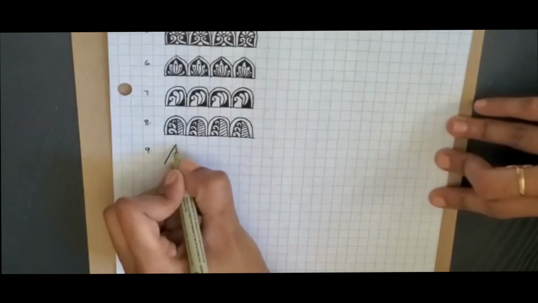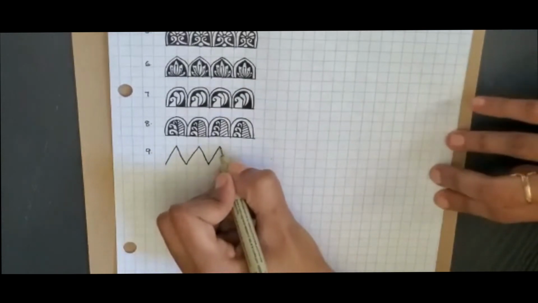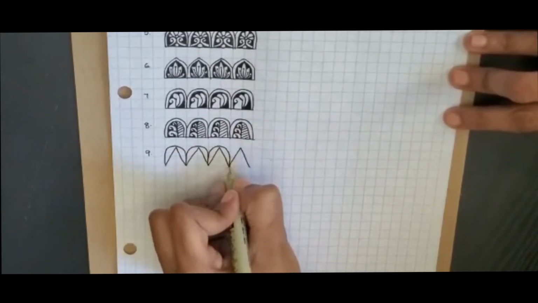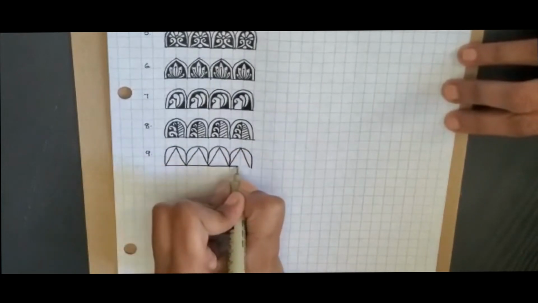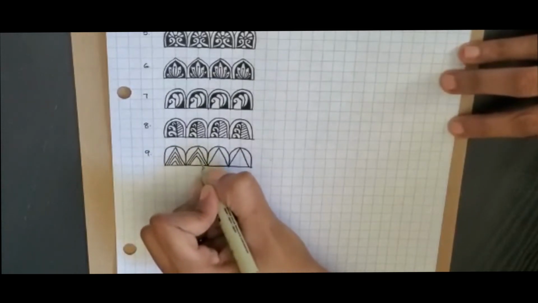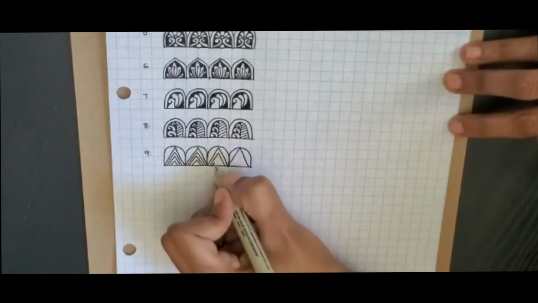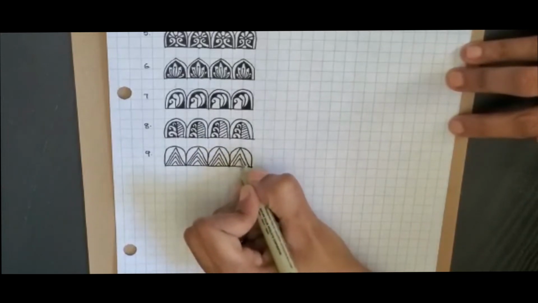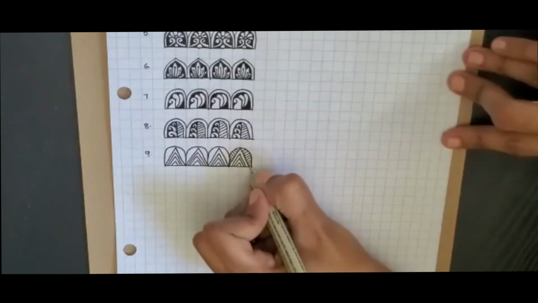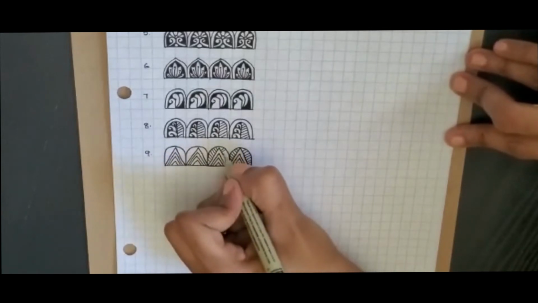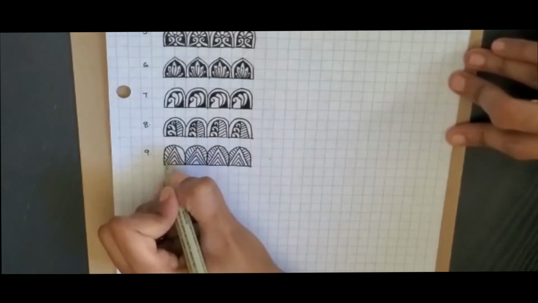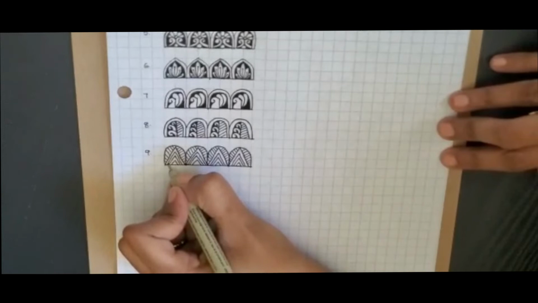Now for the ninth pattern, draw triangles spread across two grids. Then draw elongated petal pattern. Draw the baseline. Now draw additional 3 triangles inside the triangle. Then add few diagonal lines. Next, shade the alternate triangles.